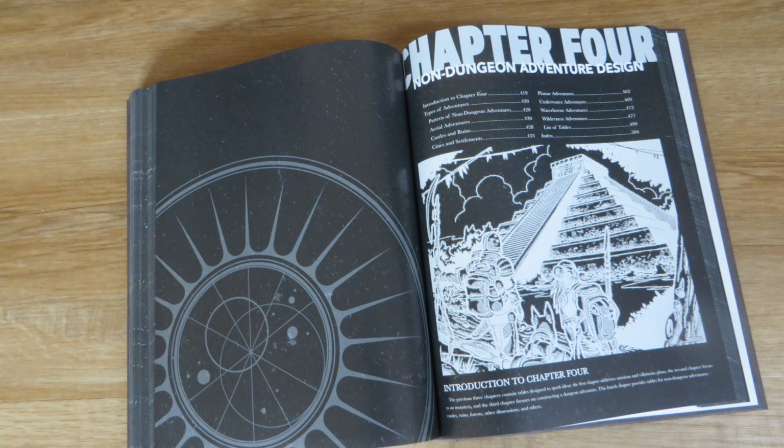Grimtooth-esque machinations of complexity. The final section deals with wilderness and urban adventures, and is perhaps the weakest section of the book. While there is a lot of good stuff here, it is a broader scope and less detailed than the dungeon section.